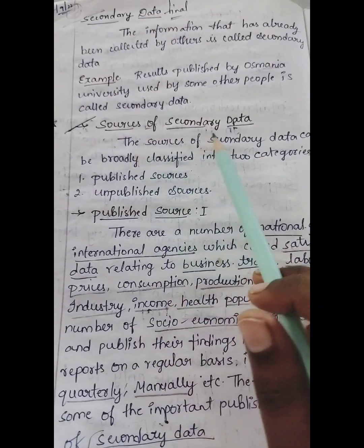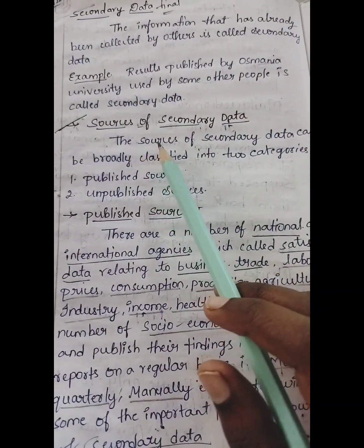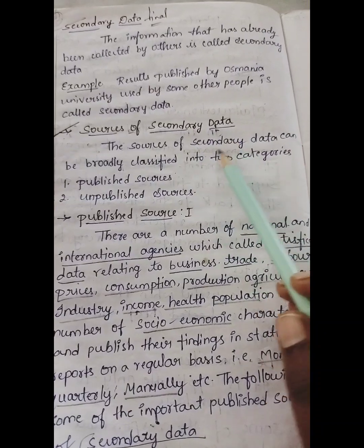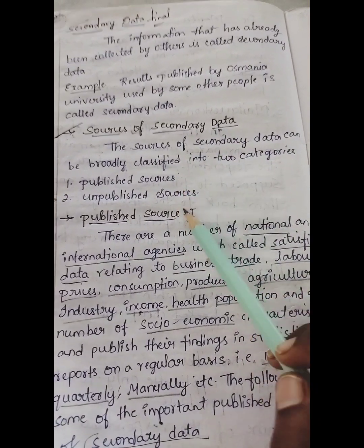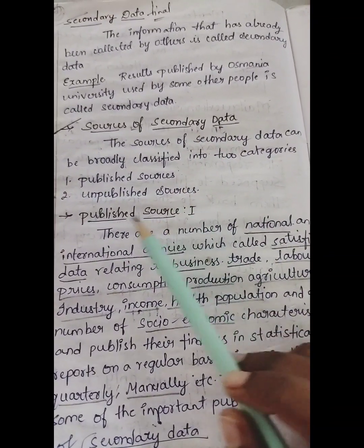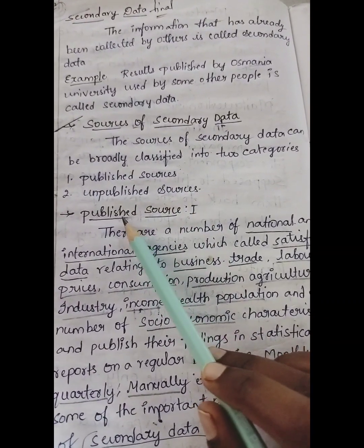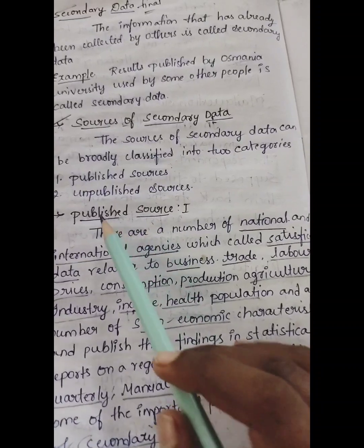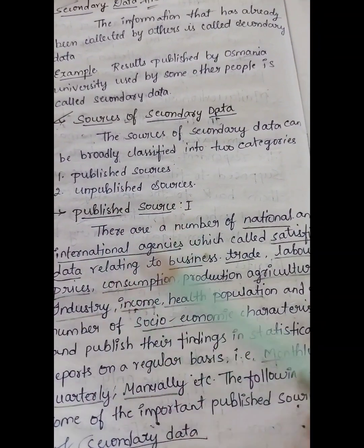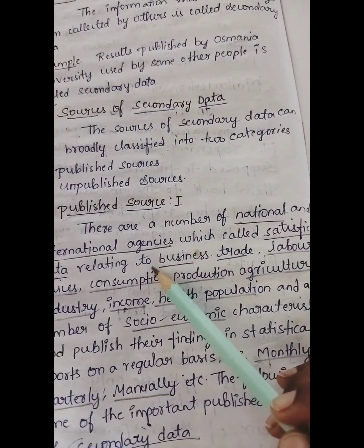Now we have sources of secondary data. Here also the methods or sources are classified into two types mainly. First one, published sources, second one, unpublished sources. So we will see the published sources. Generally, from the name itself we can understand published sources are those which are published, for example newspapers, magazines.